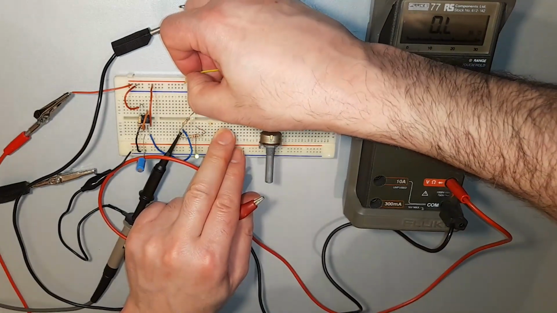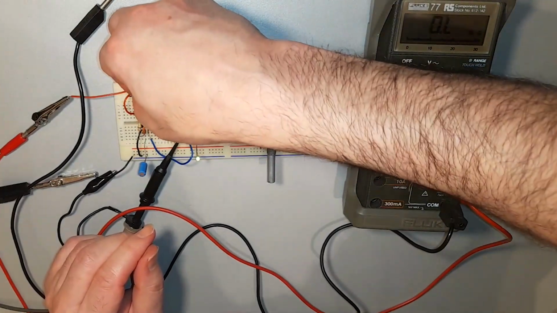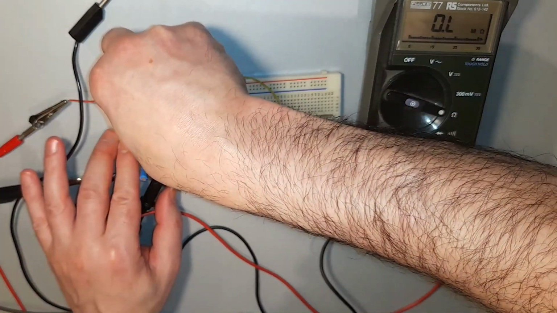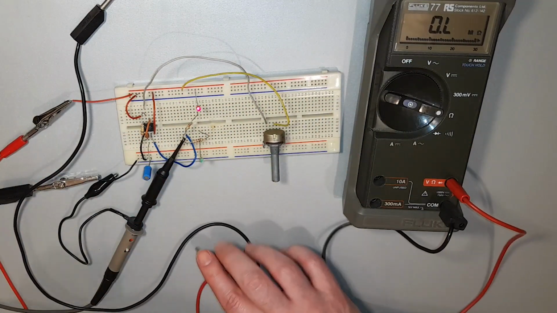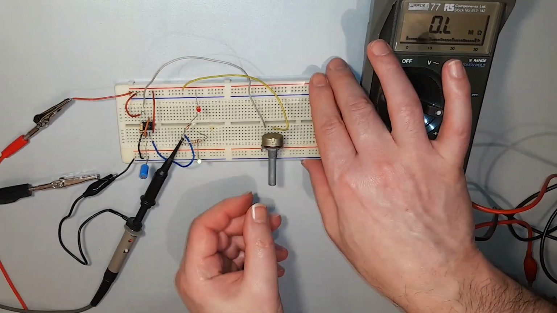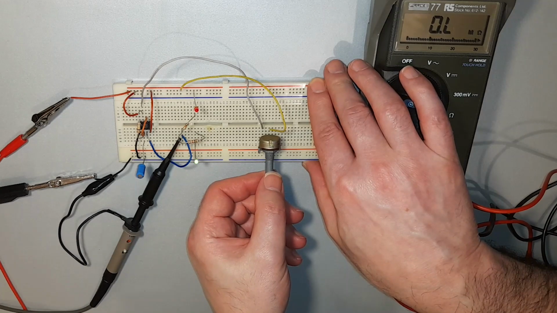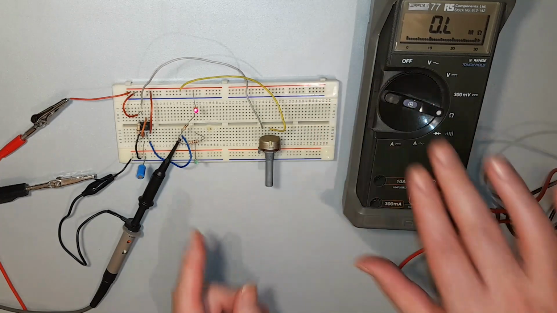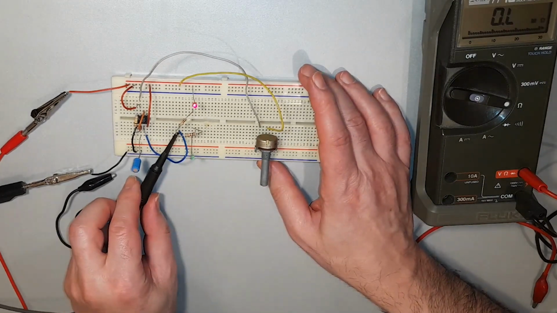Oops, that goes there, and that goes there. It doesn't really matter which way around we put them. There we are. So when I turn this a little bit more anti-clockwise, below that value, just below 100 ohms, 110 ohms, and then here we are, it gets stuck there. So it stops there, and that has gone low.